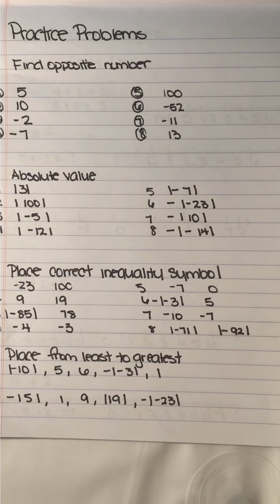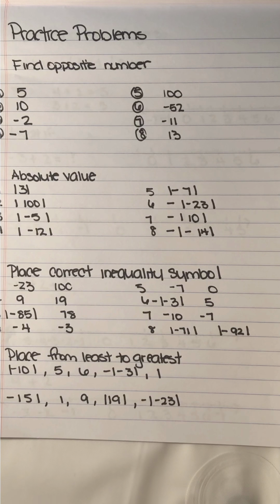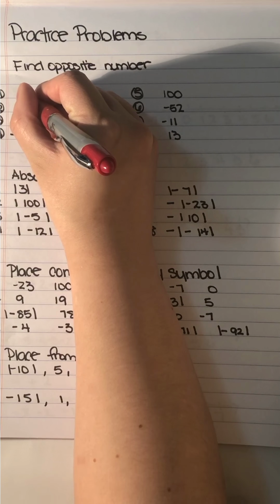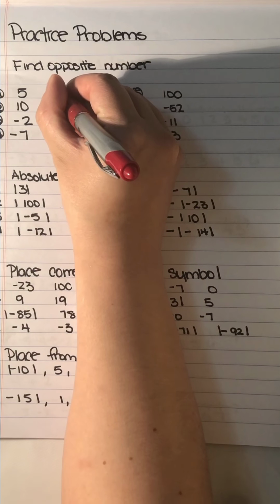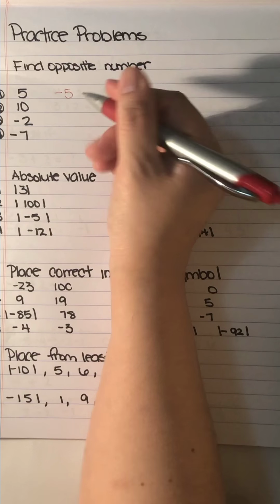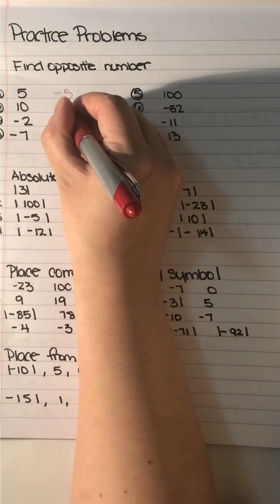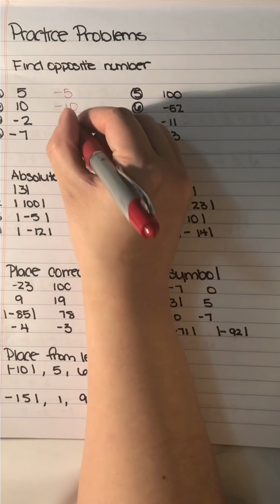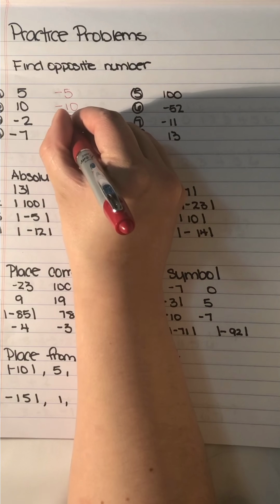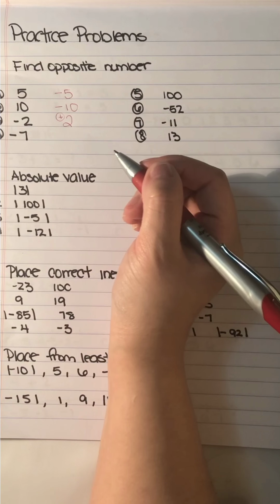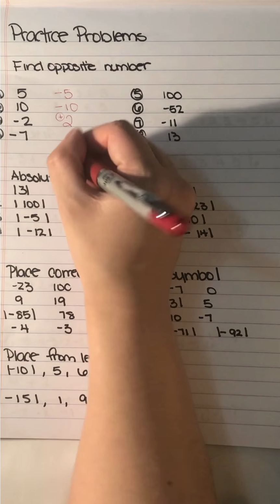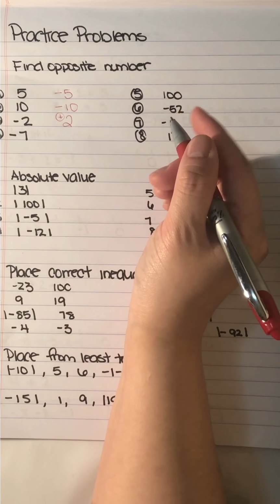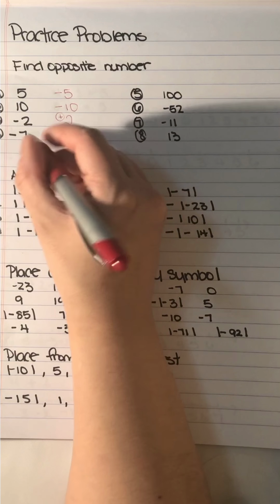Now, in the first set of problems, all we're doing is finding the opposite number. Now, for instance, number 5. What's the opposite of number 5? Negative 5. What about 10? Negative 10. What is the opposite of negative 2? Positive 2. Remember, we don't usually write the symbol for positive. If you just see a number with no symbol, then we can assume that it's positive.